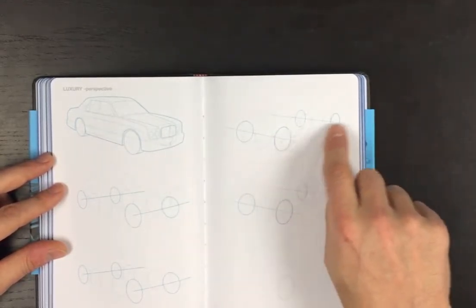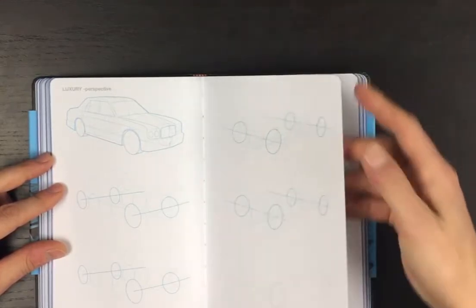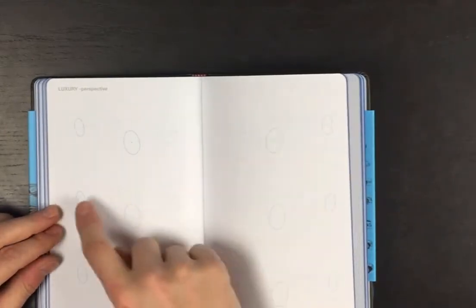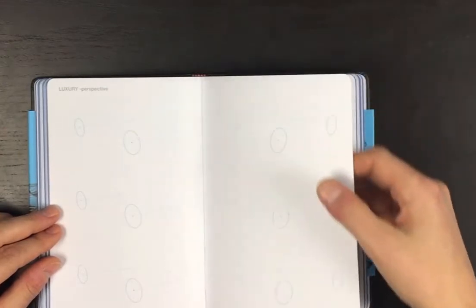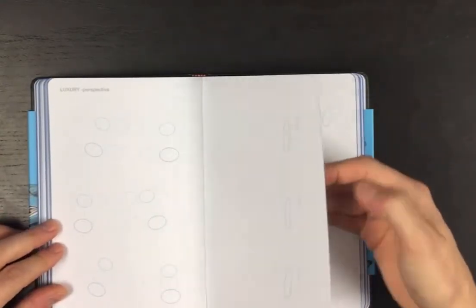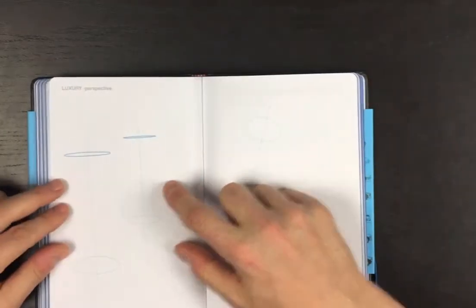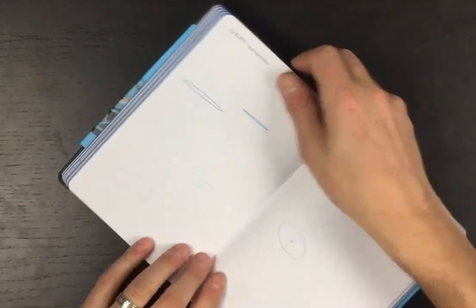The number of wheels in between the front and rear wheel are different, the overhang's different, the height is different. But they all use the same principles of your vanishing point lines, and creating those ellipses in those directions. So, I encourage you to keep sketching here. A couple perspectives.